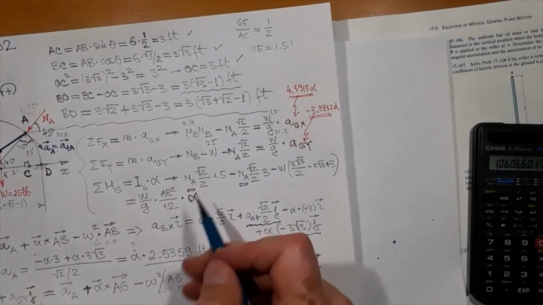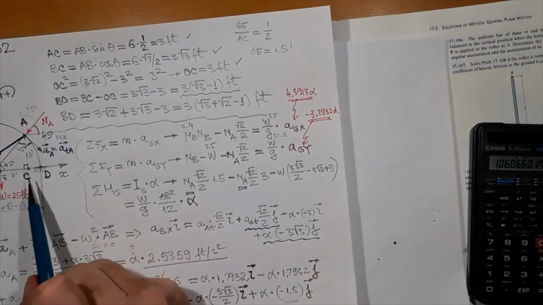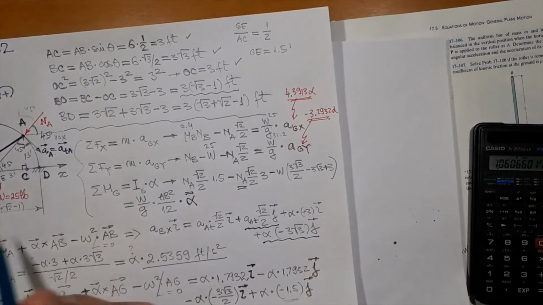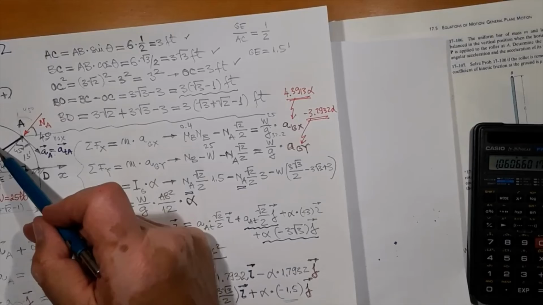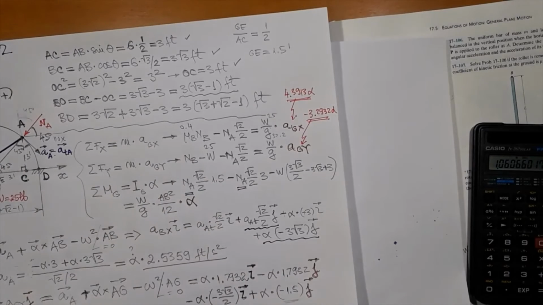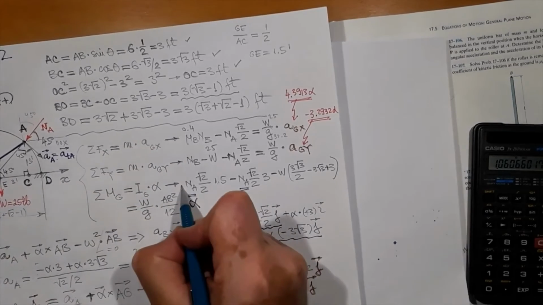So I have NA, and the arm is 1.5 as a negative. Okay, so that's a positive moment, correct?